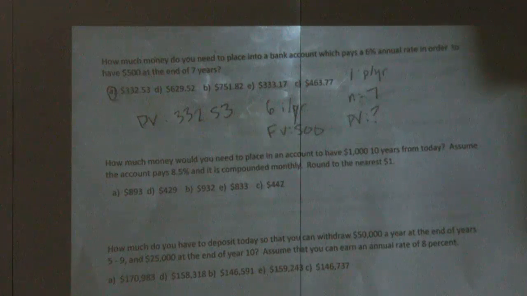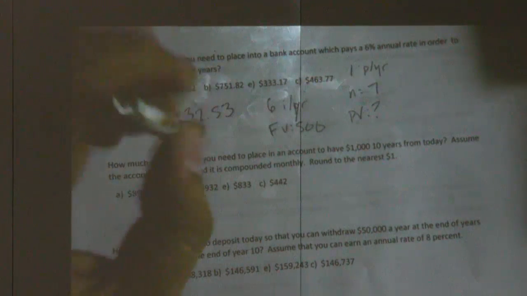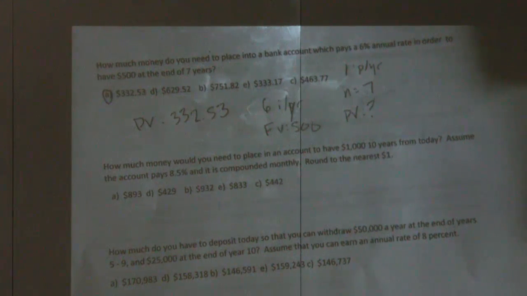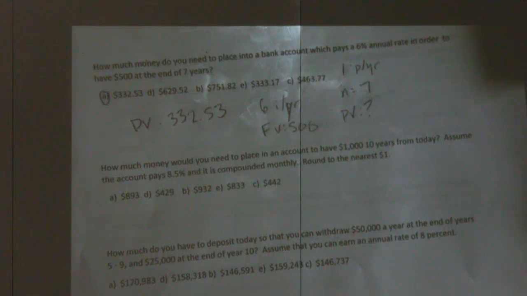All right, so that's one of the simpler time value of money questions. Let's move on. Same concept. How much money do you need to place in an account now to have 1,000 10 years from now? So here we're obviously solving for PV. We know our FV is going to be 1,000.